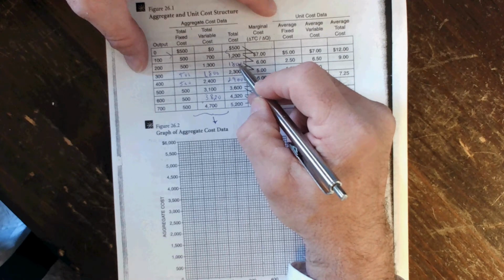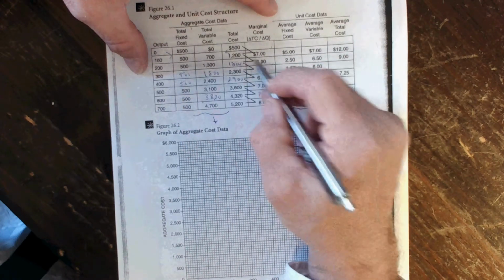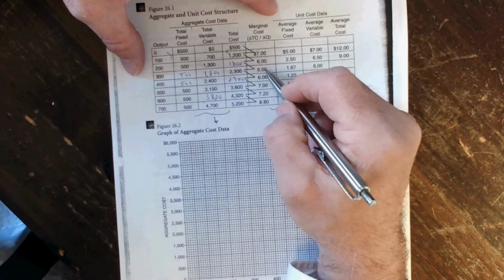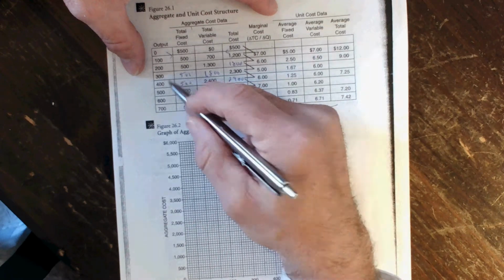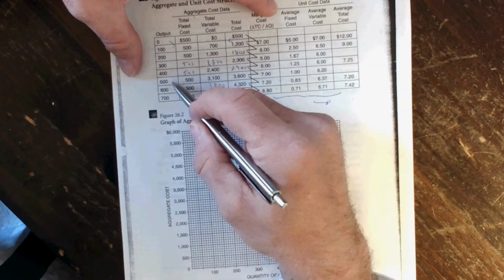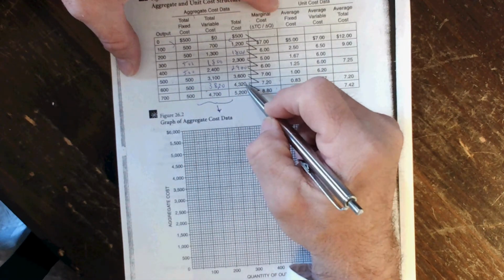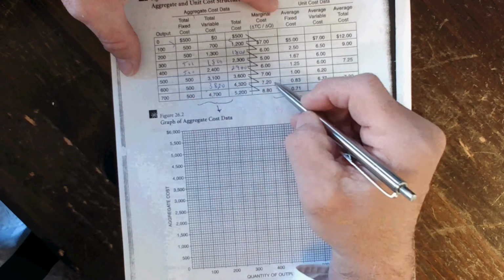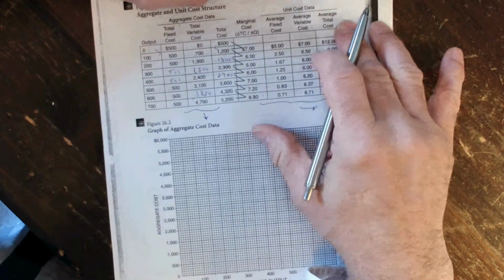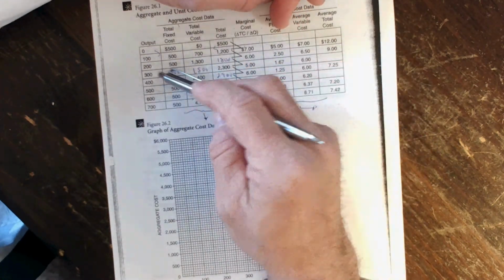Increase in total cost to 200 units of output is a change of 600 divided by a change of 100, $6. 500 divided by 100, $5. 600 divided by 100, $6. 700 divided by a change of output of 100, $7. Total cost rises to 43.20, divided by an increase of 100, $7.20. 880. Your average fixed cost, you take your total fixed cost and divide it by quantity.